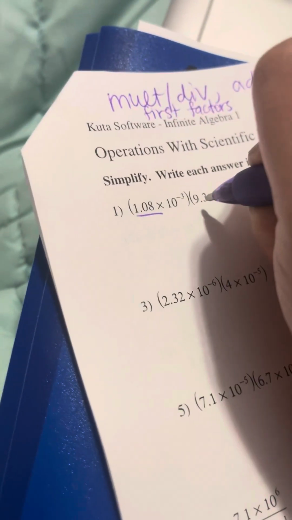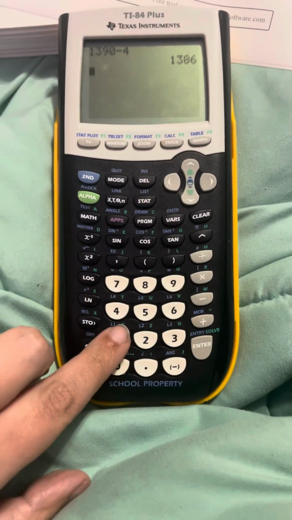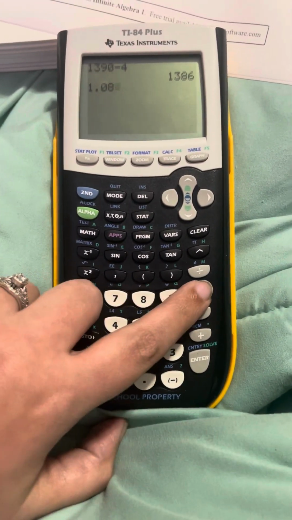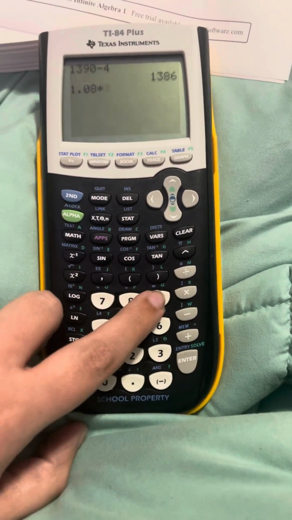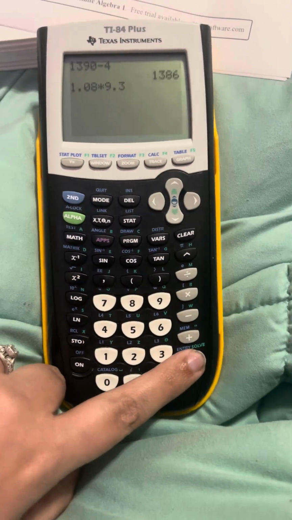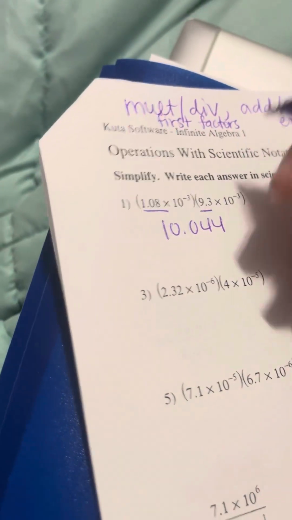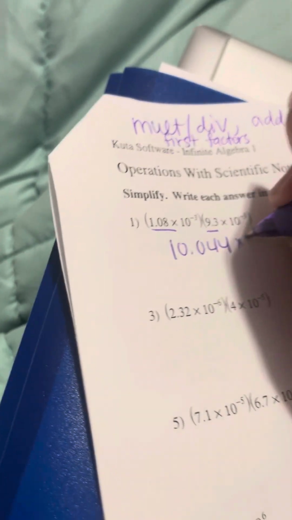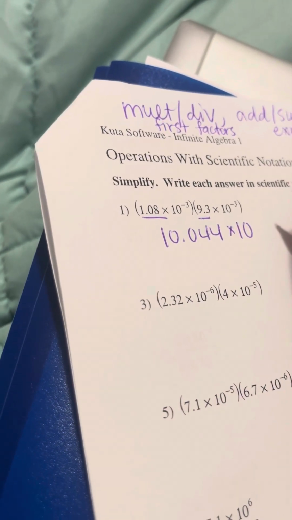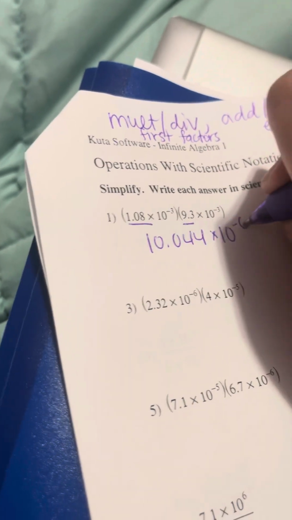All right, so first factor times first factor. 1.08 times 9.3, I get 10.044. And then I'm going to add my exponents. -3 plus -3 is -6.